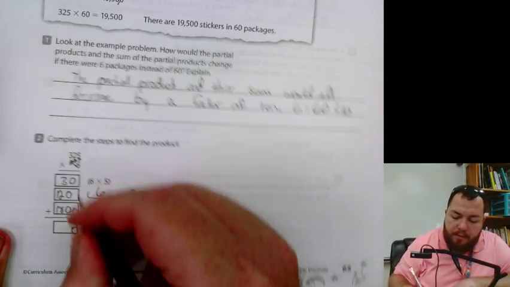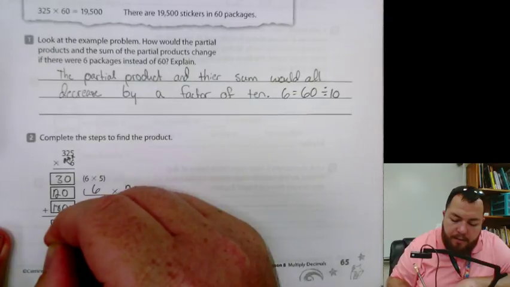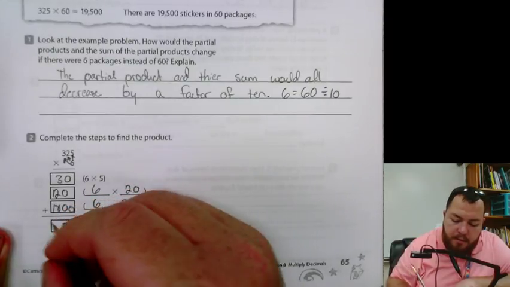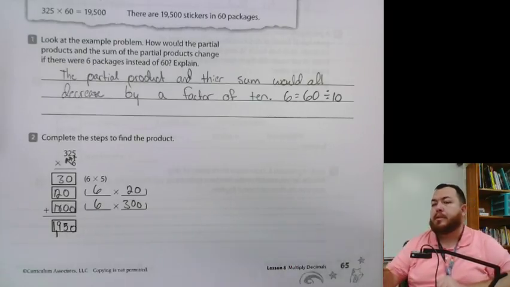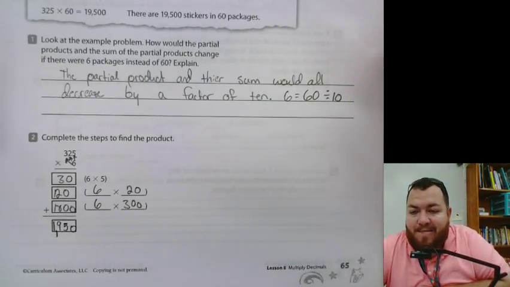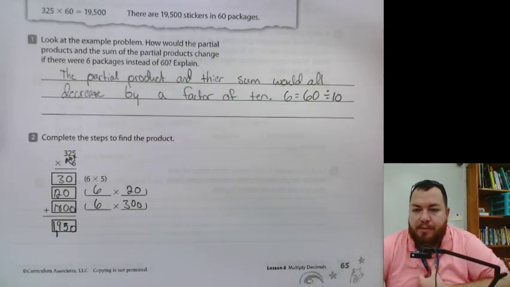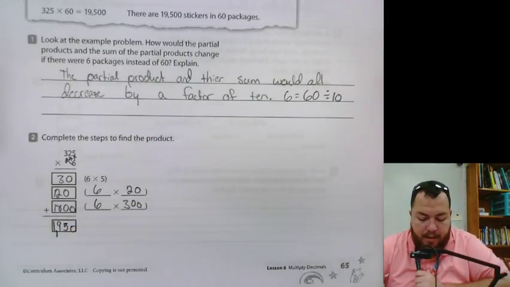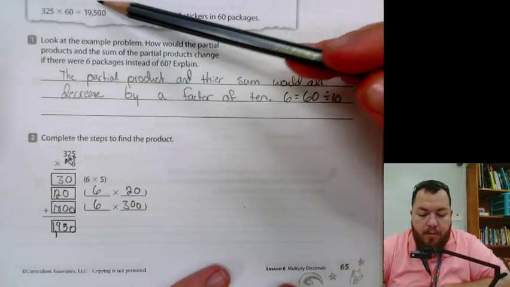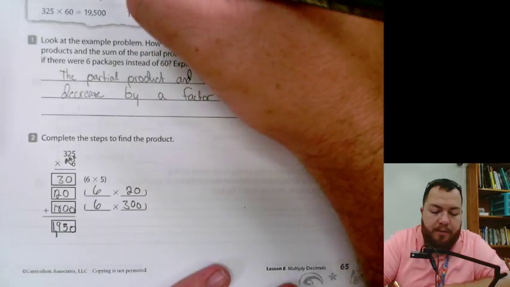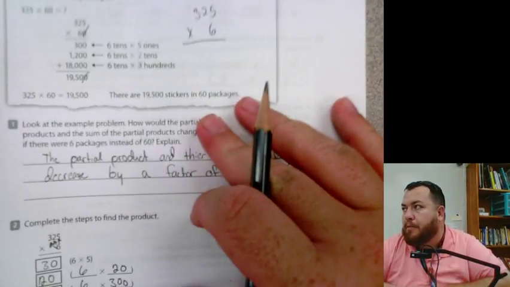When we add all that together, we're going to have 0, 5, 9, 0. So it'd be 1,950. And that is a multiple of 10. So all we did was take the 0 off, just like if we took the 0 off here, we would have the same problem, above on number 1.